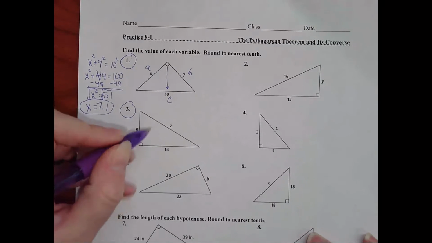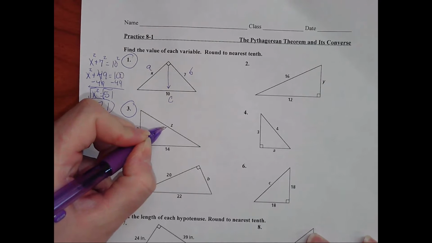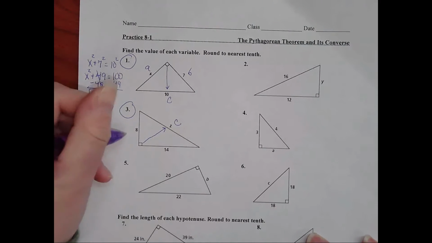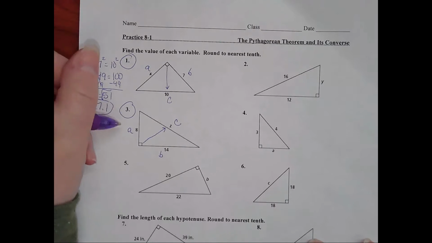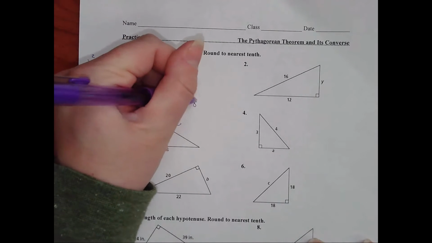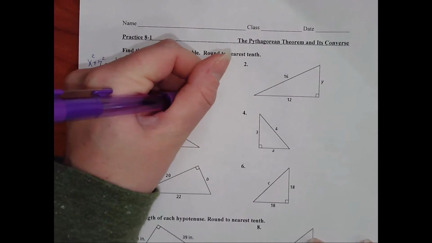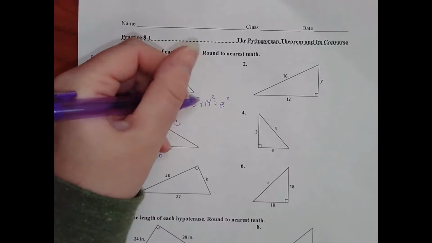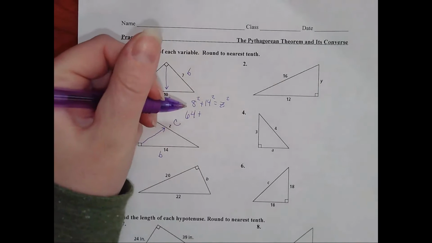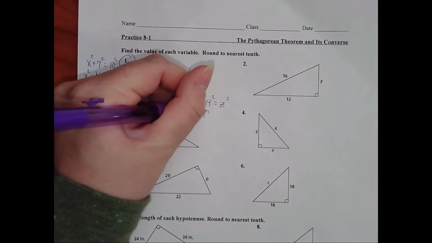For number 3, go across from the 90-degree angle. That is your C. There's your A. There's your B. So this one we're solving for C. So plug in the Pythagorean theorem: 8 squared plus 14 squared equals Z squared. 8 squared is 64. Plus 14 squared is 196.